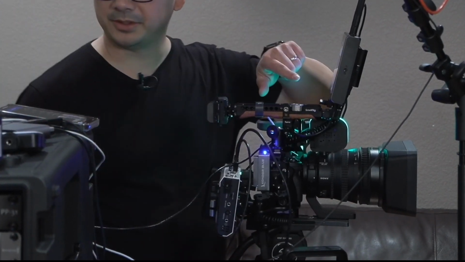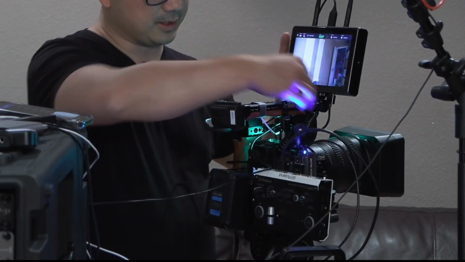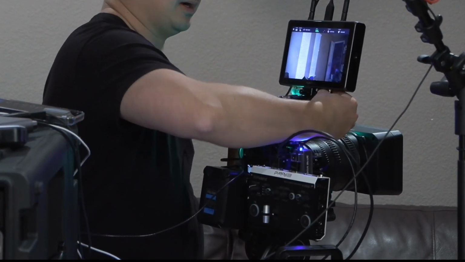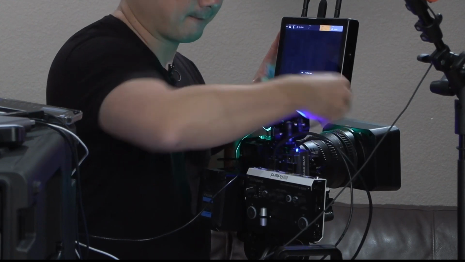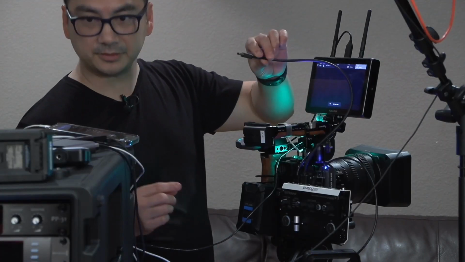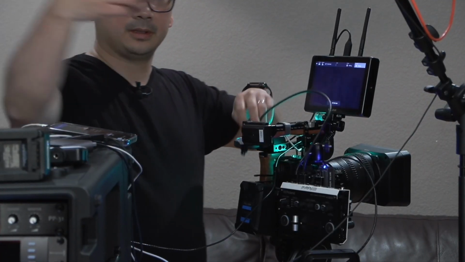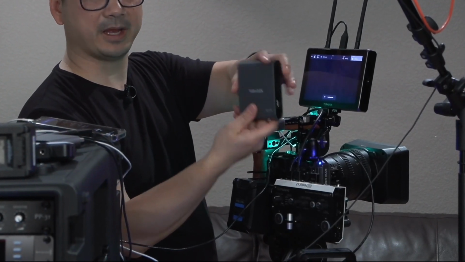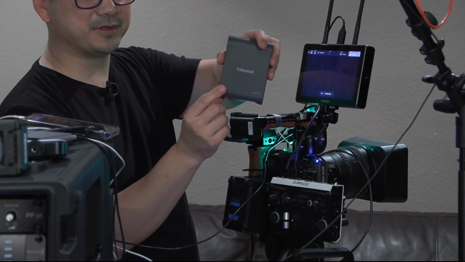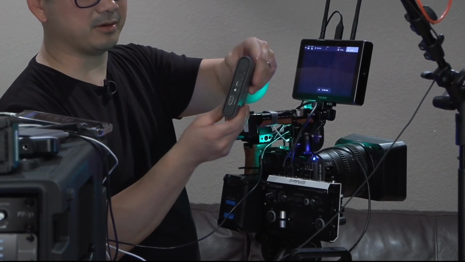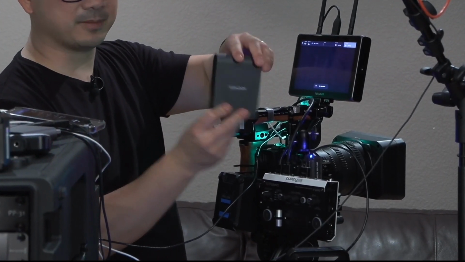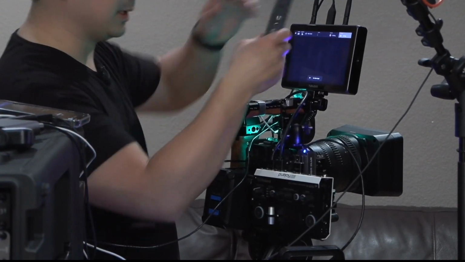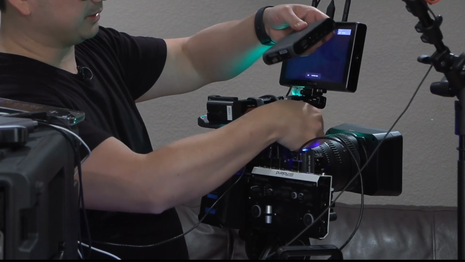All right, so now what I'm going to do is take the output from the camera and put that into input 1 on this device. Input 2 is this Teradek Spark 4K. I'm going to do a separate review on this. This thing is awesome as well. It's basically wireless HDMI over 500 feet, real time with 0 latency. So let's get that connected onto this.